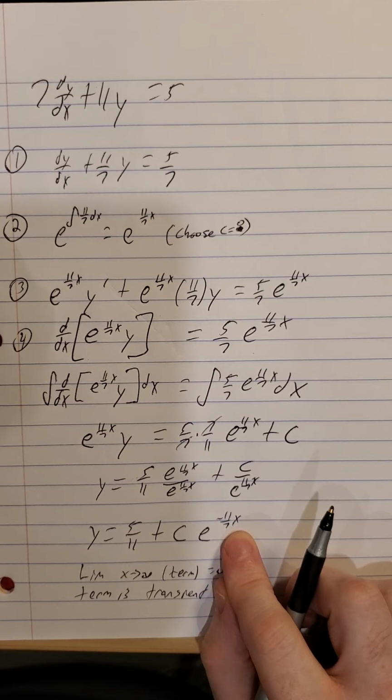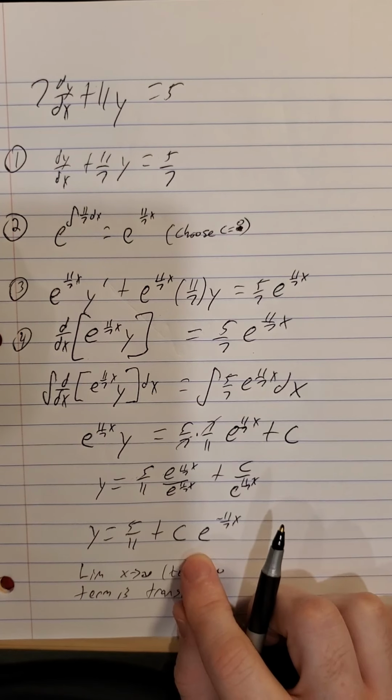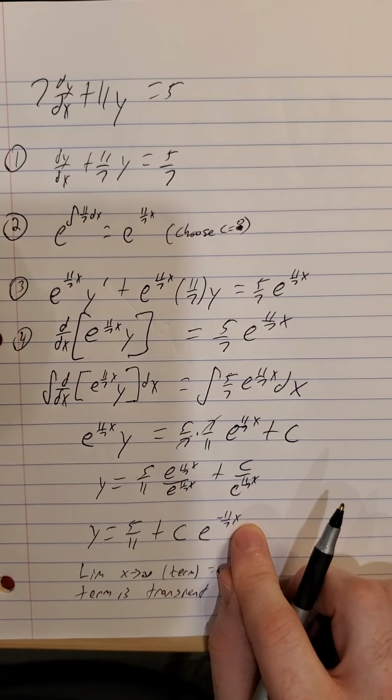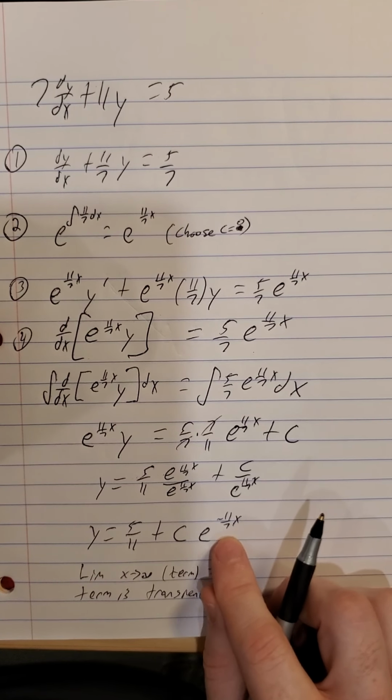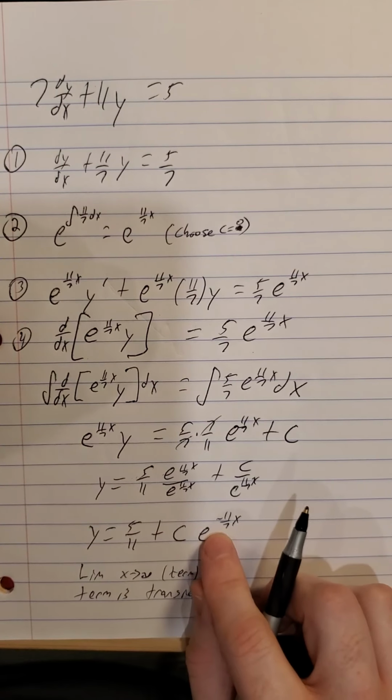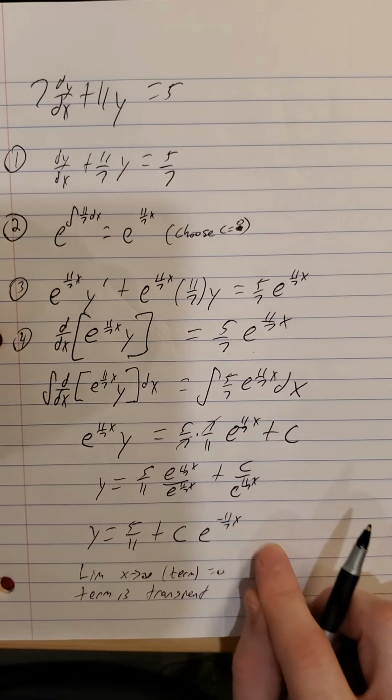This being at the bottom of the fraction, basically, if x is getting bigger and bigger, e to the negative 11/7 x at the bottom, positive 11/7 x is going to get bigger and bigger. So our c e to the negative 11/7 of x is transient. In other words, that will begin shrinking as x gets very large.